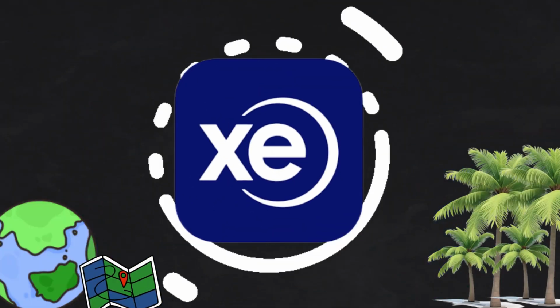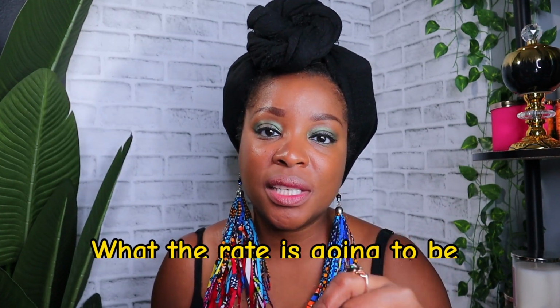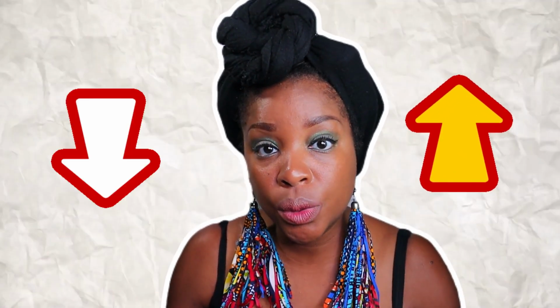The next app that I'm going to recommend for you is XE Currency. Now, XE Currency is a currency exchange app. It allows you to see what the rate is going to be for the location that you're traveling to. This is very good because it allows you to budget accordingly. If you're going to transfer or change your currency, it allows you to know, are you going to be getting more or are you going to lose money?